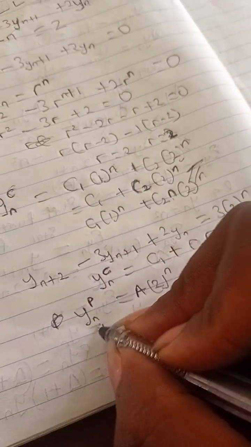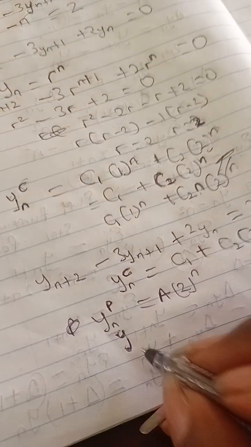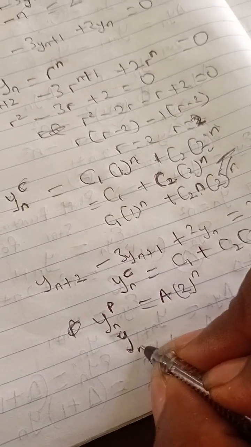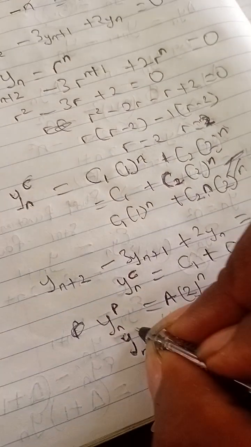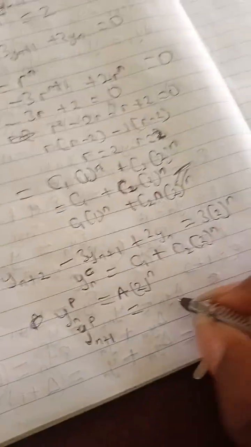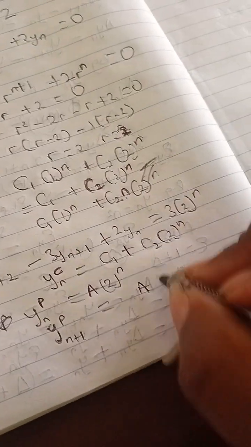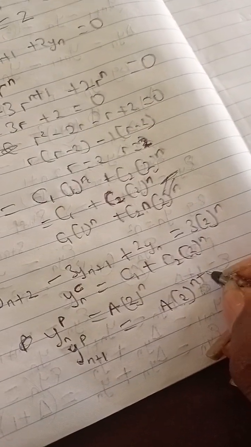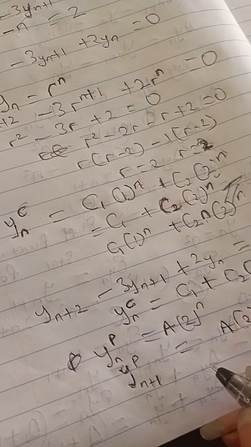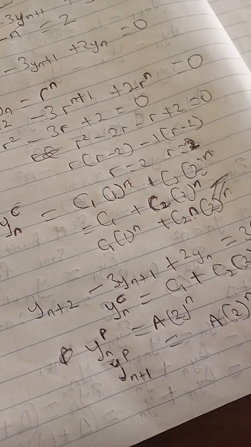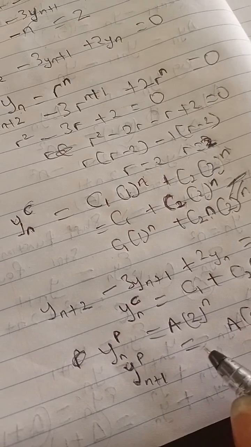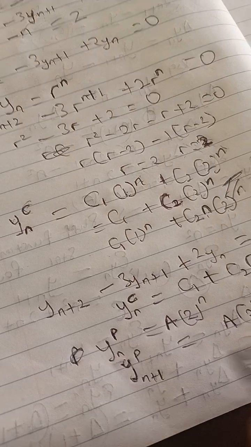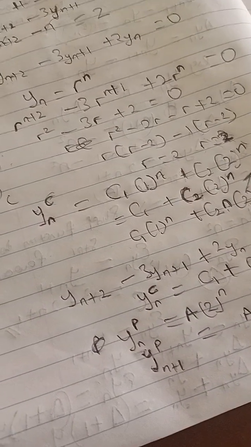Now find, in ODE, y prime, yp prime. But this one we will now find y_{n+1} instead of y prime. Do we get? So this will now be a into 2 to the n plus... I'm sorry, I'm coming. Something is missing here.